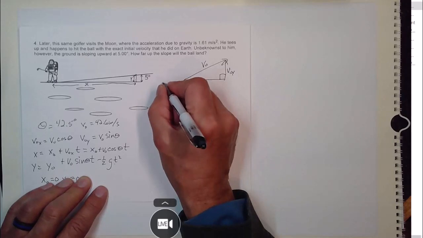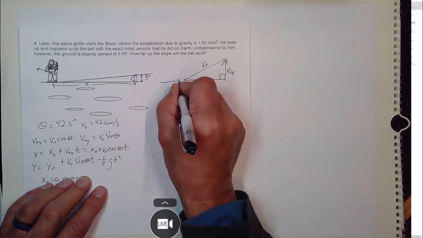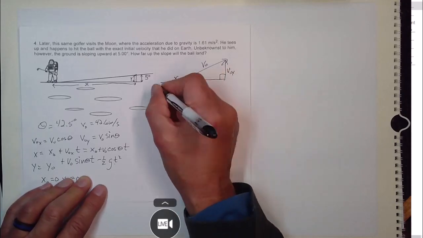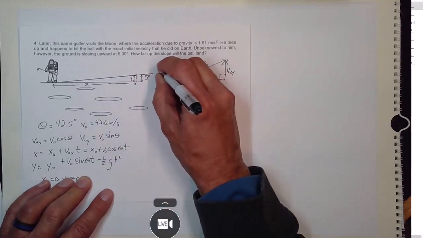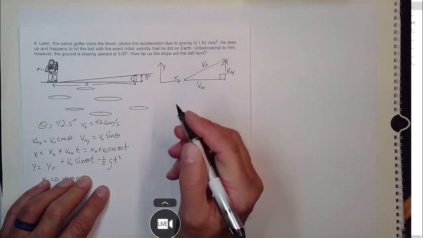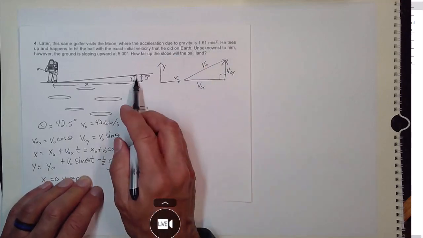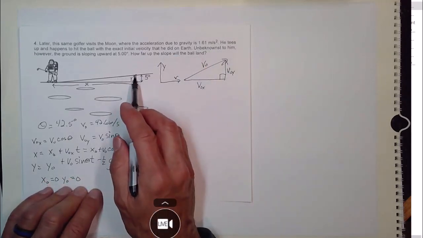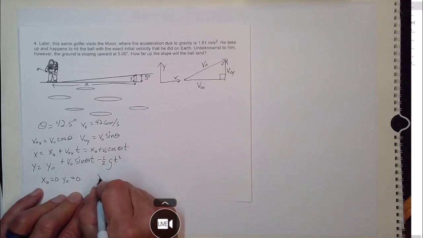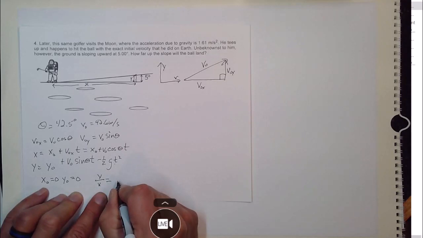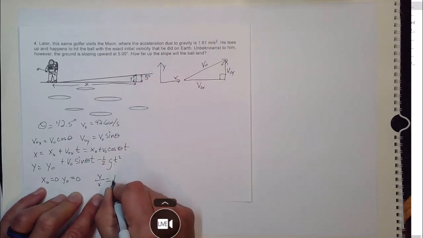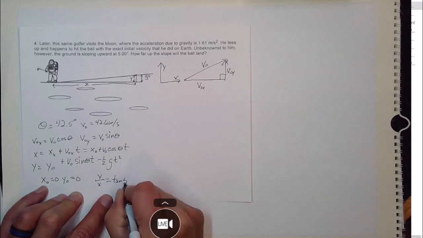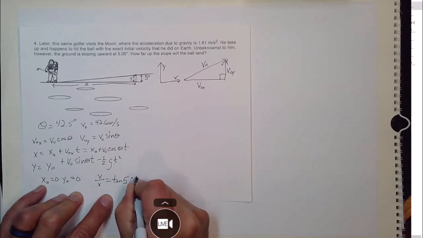If I choose my coordinate system carefully, I'm going to have x pointing horizontally, not up the slope, and then I'll have y pointing that way. But when it lands on the ground, I can say that y over x is going to equal opposite over adjacent, the tangent of 5.00 degrees.